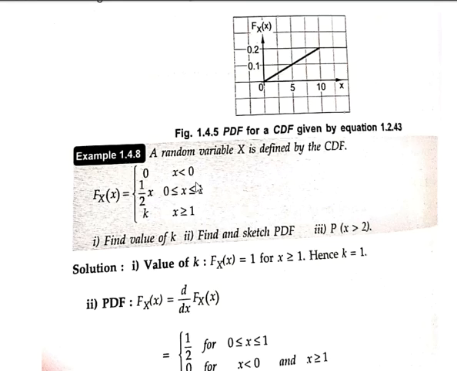Similarly, one can solve such problems. I hope you solve the rest of the problems, and let me know if there is any difficulty or confusion in solving these.